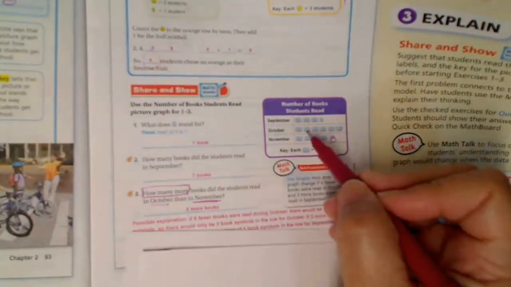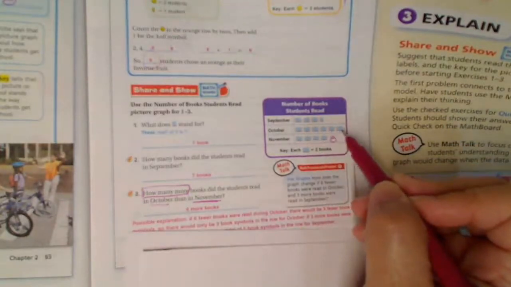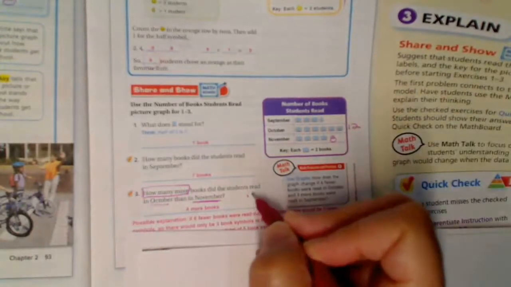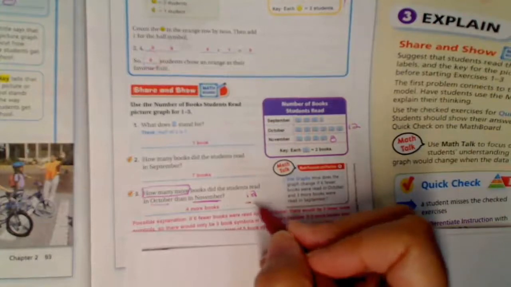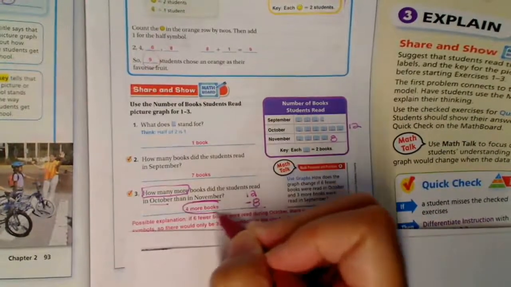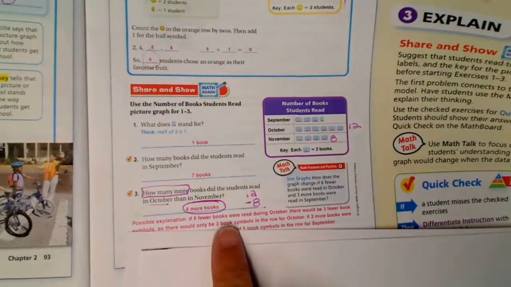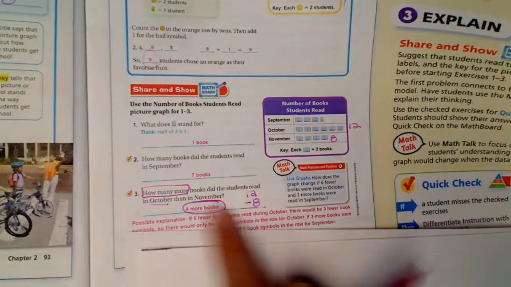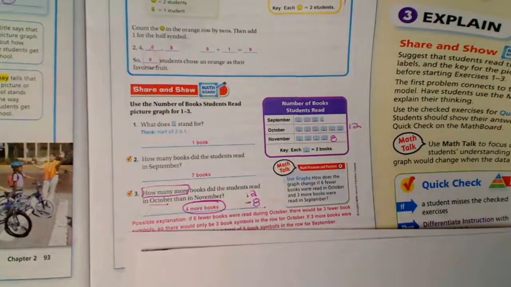October has 2, 4, 6, 8, 10, 12. So I'm going to take my 12 from October, subtract my 8 from November, and I get 4 more books. That's how many more? 4 more books. Any questions on that? We can ask in class, but 4 more books, okay?